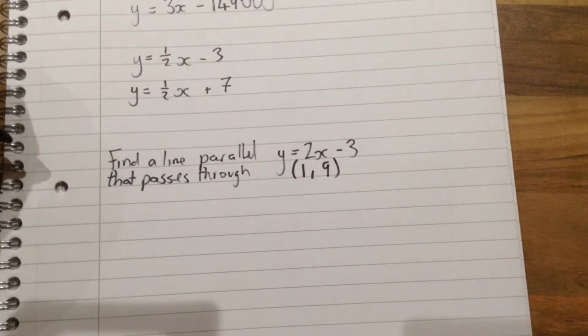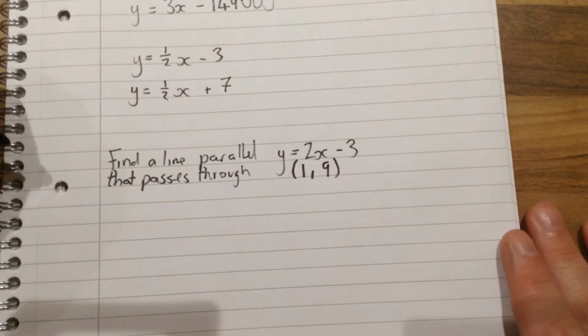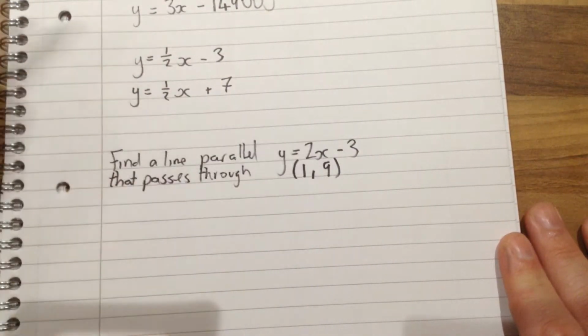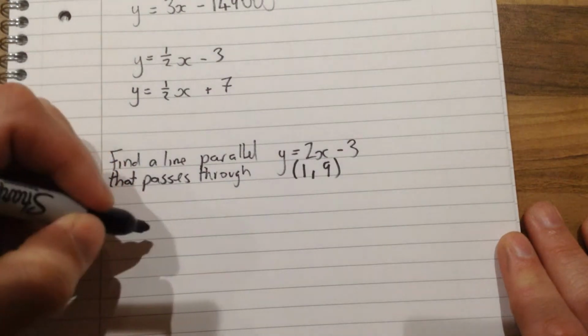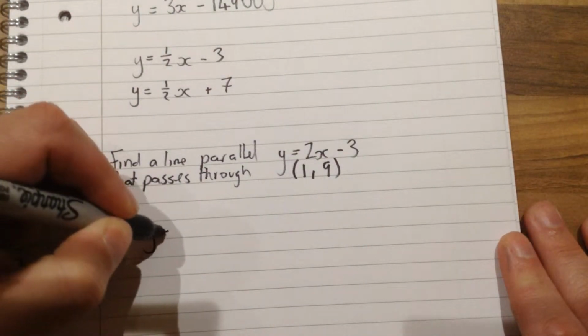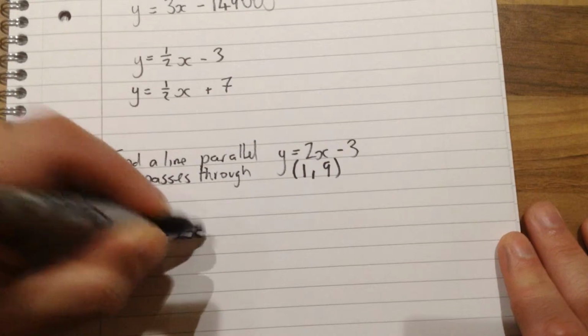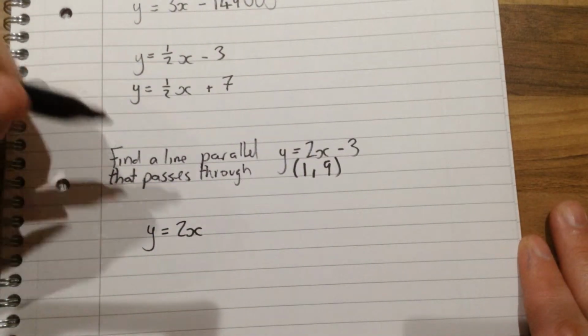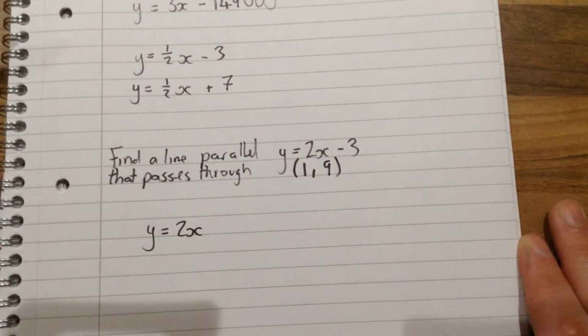Now, in order to do this, we first need to find a line that is parallel, therefore has the exact same gradient. So the first thing I'm going to write down is y equals 2x. That will get me my first mark in an exam because I've got a line that is parallel.